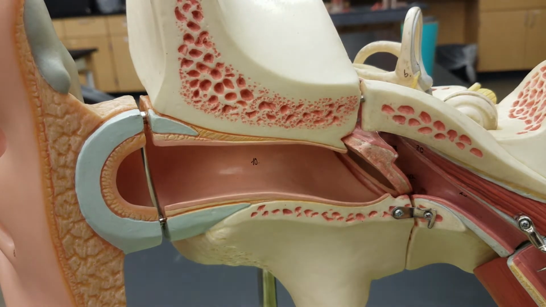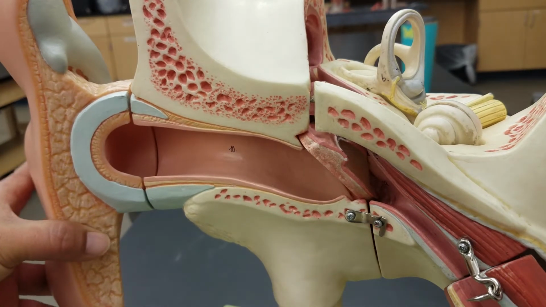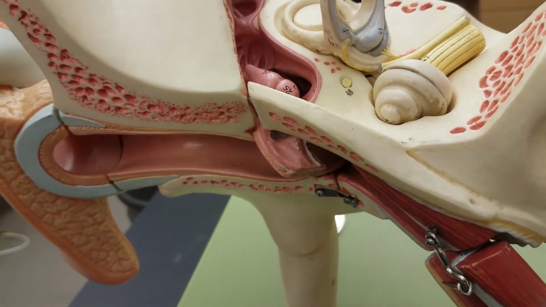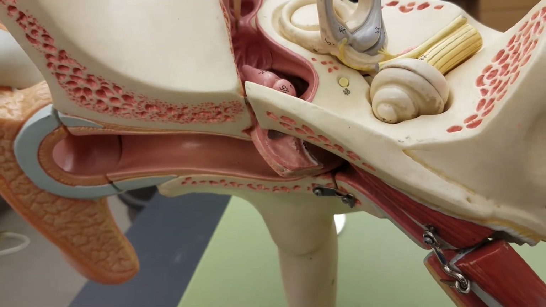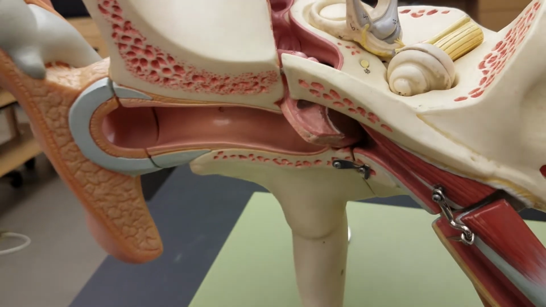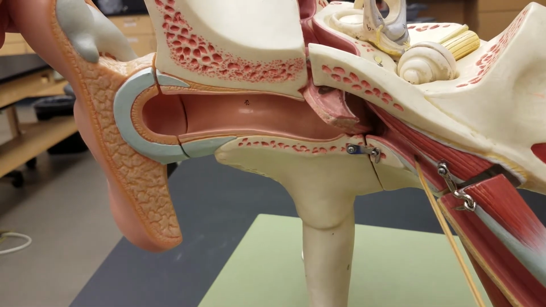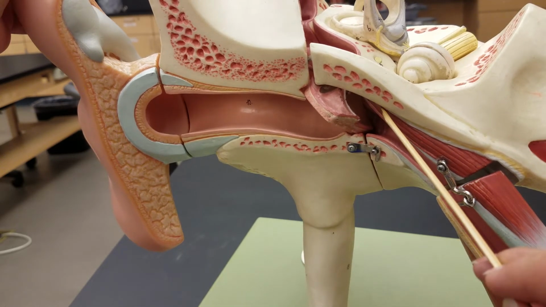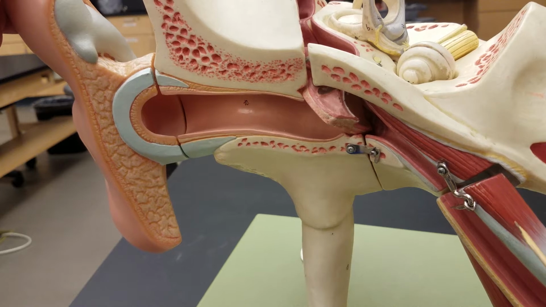If we look inside of this model, you can see in here the middle ear where we have our malleus, incus, and stapes. We also have this right here, which is the auditory tube. Then this muscle is your tensor tympani muscle.